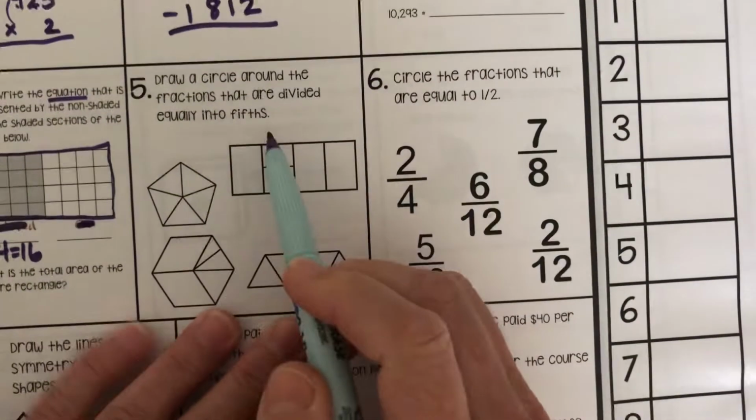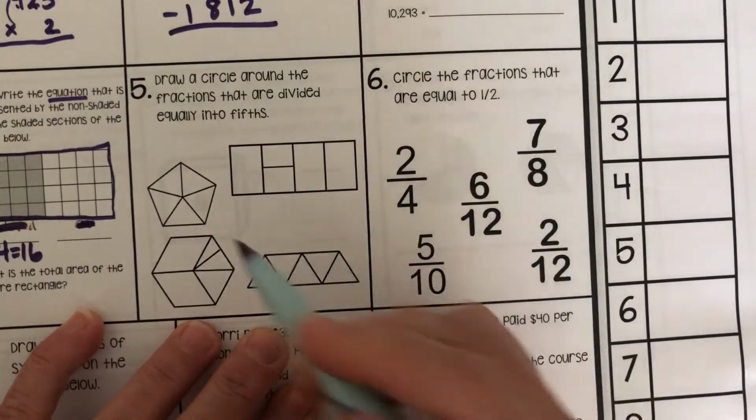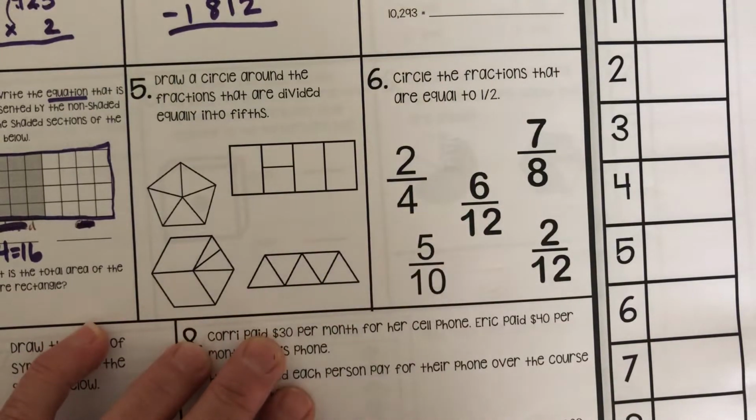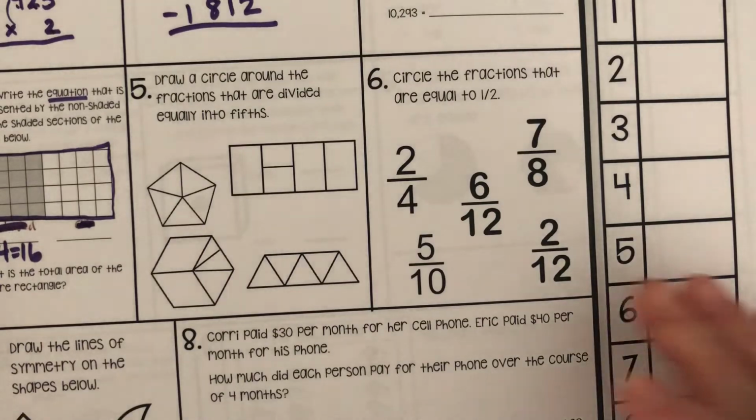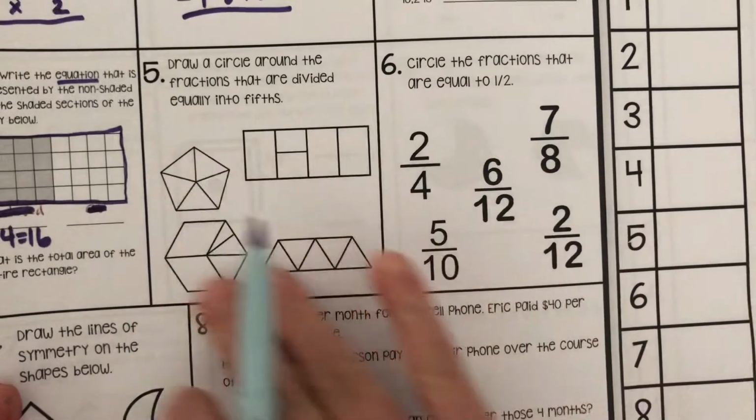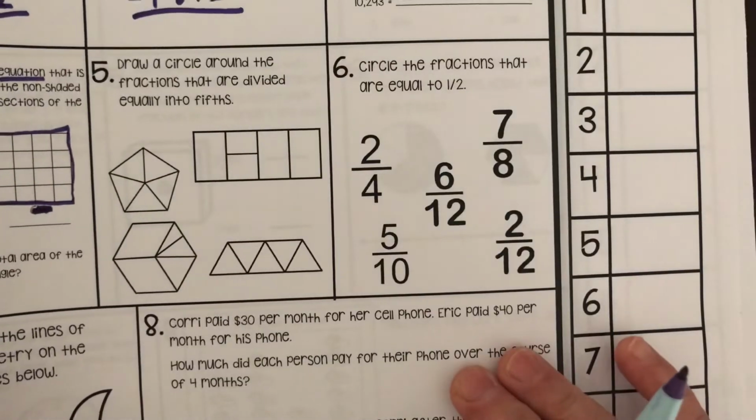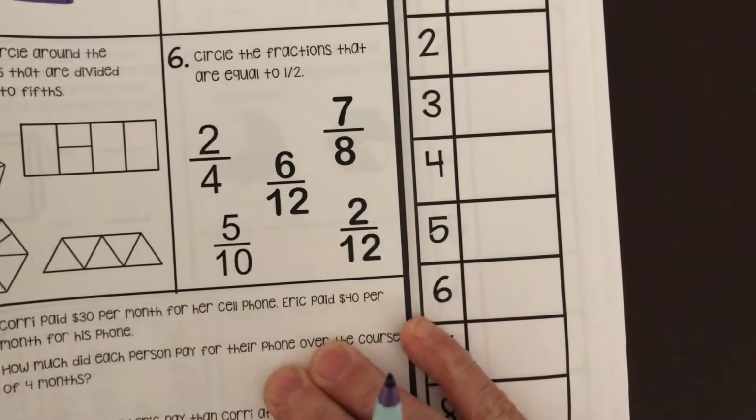Draw a circle around the fractions that are divided equally into fifths. So you have 4 different ones. You're gonna circle the ones that are divided equally into fifths. Some of them are divided into 5 sections, but they're not equal parts. Fractions must be equal. Okay, so draw a circle around the shapes that are equally divided into 5 parts.